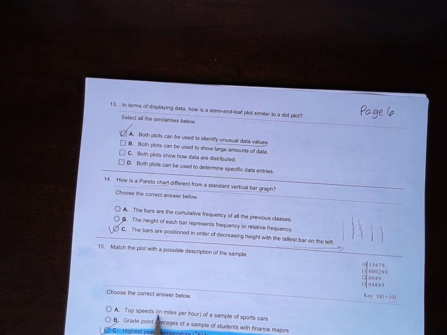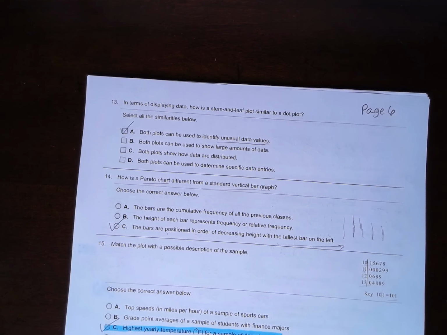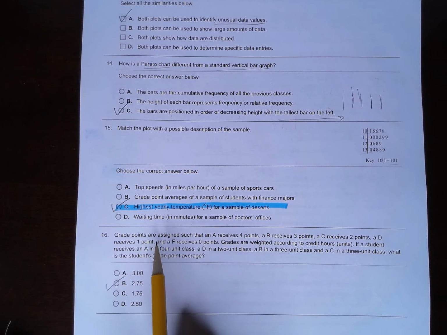Based on the values, you can say that it can represent temperatures. The first one is top speeds in miles per hour of a sample of sports cars. Not really, because this is too low, 13 miles per hour. Grade point average of a sample of students with finance majors. No. Waiting time in minutes for a sample at a doctor's office. You hopefully don't wait that long. So it's really by elimination and thinking about which one makes sense. So it can be challenging. Number 16. So we're going to stop here and do number 16 in our next video.